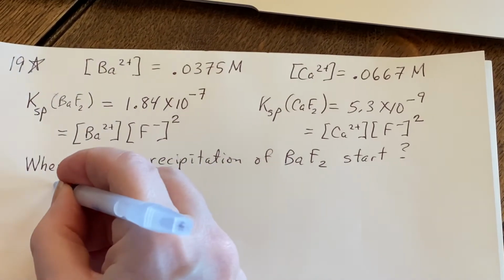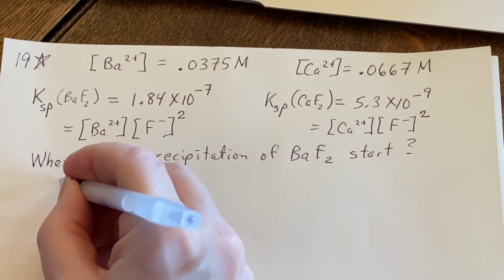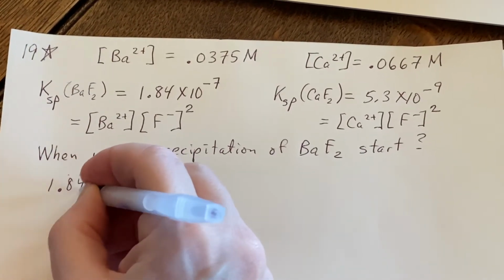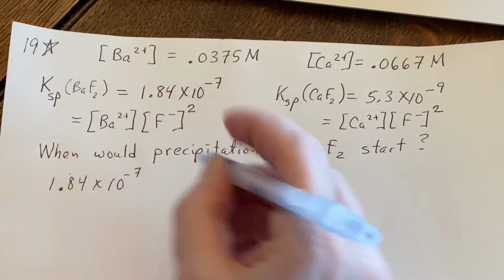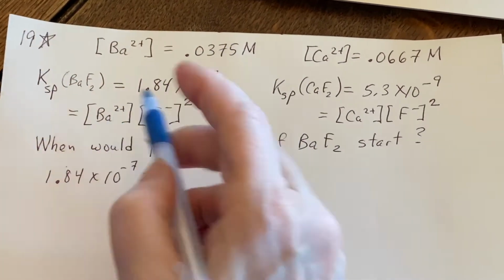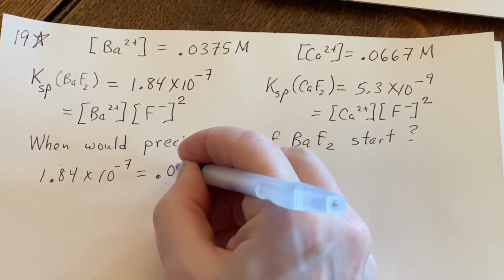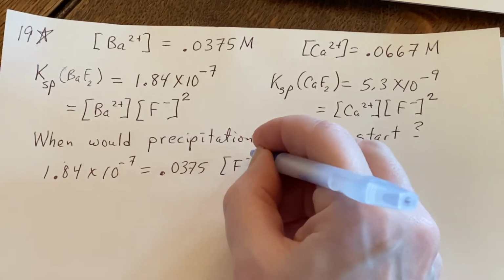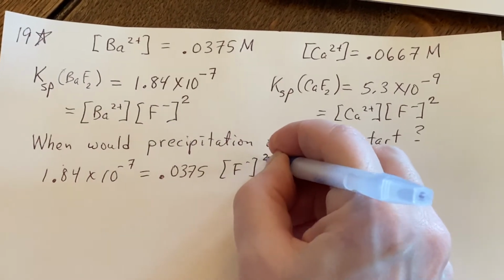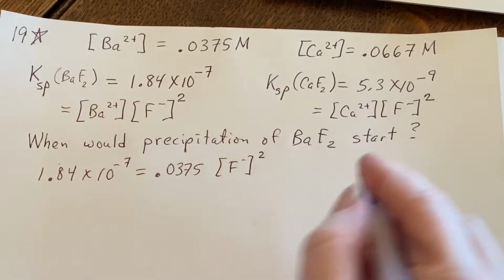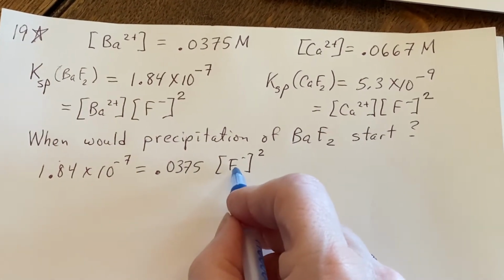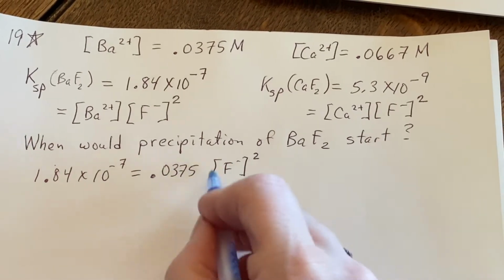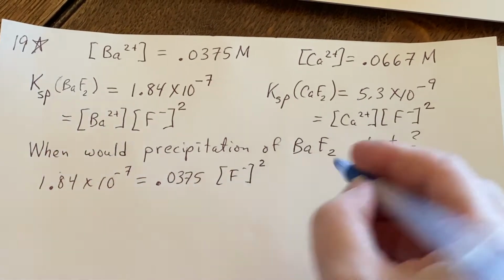So I'm just going to say that I'm trying to find out when 1.84 times 10 to the negative 7 equals, let's put this number in, 0.0375. And then I'm interested in the fluoride ion concentration, which happens to be squared. Well, you could just put x squared here, but then you'd have to keep track of what x meant. So I'm going to go ahead and use the concentration here.